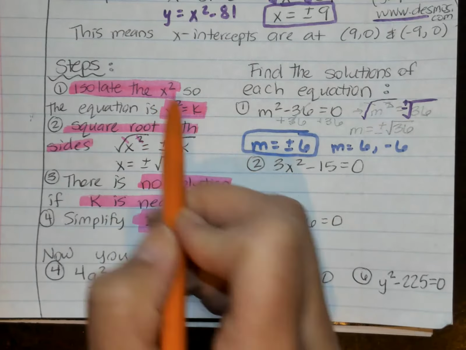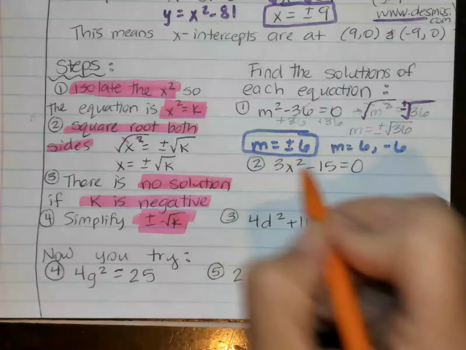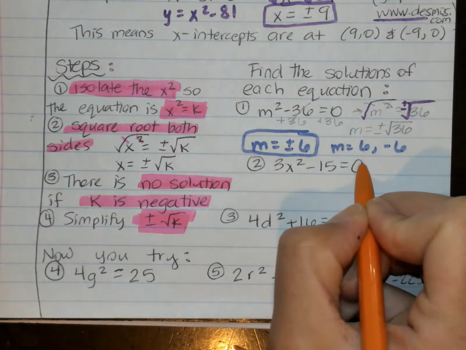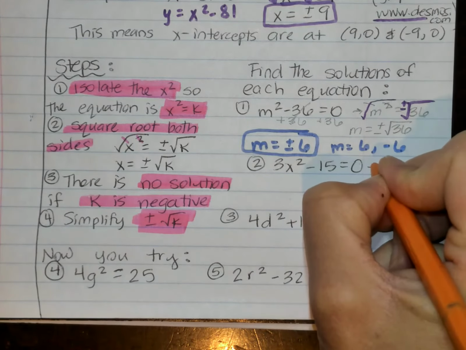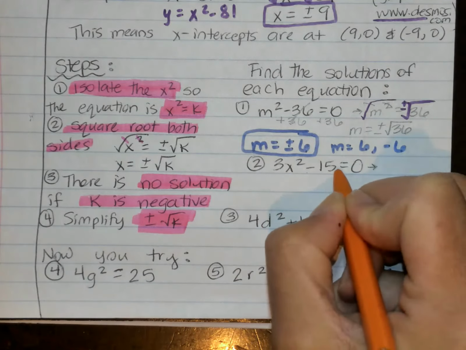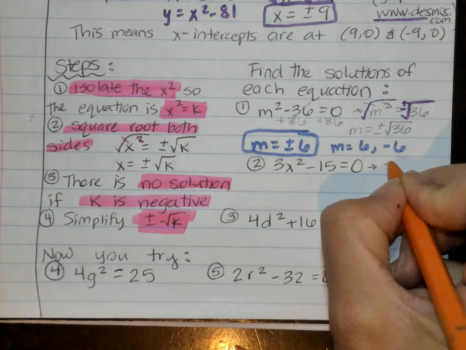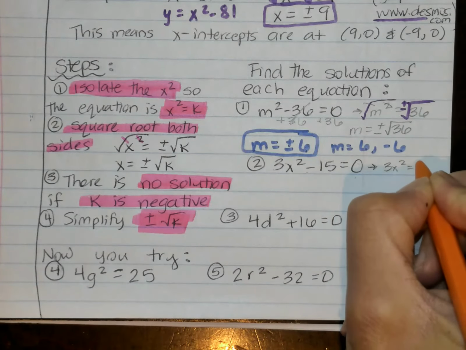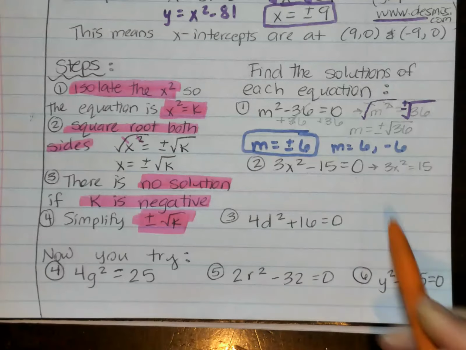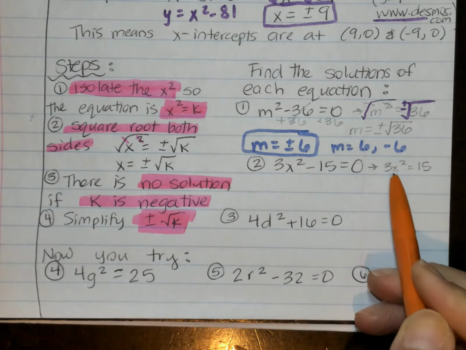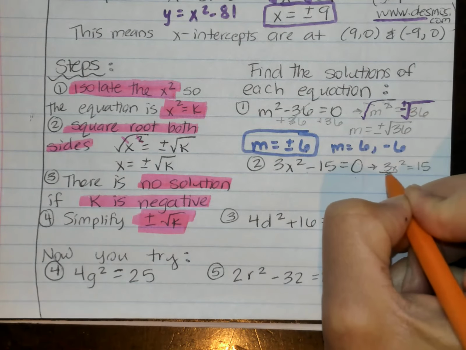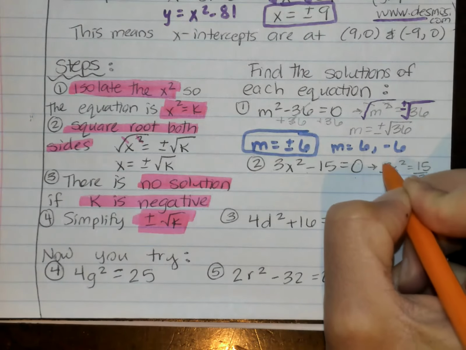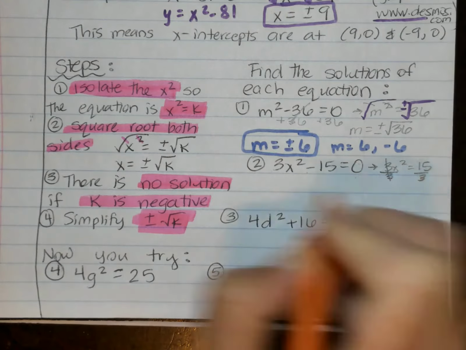First, isolate the x squared. So I have to get this alone. My first step I'm going to do mentally. I'm going to add 15 to both sides. If I add 15, and 0 plus 15, I get 3x squared equals 15. I can't leave the 3 times x squared. I have to get rid of the 3. Since that's multiplication, I have to divide both sides by 3. That cancels. 15 divided by 3 is 5.